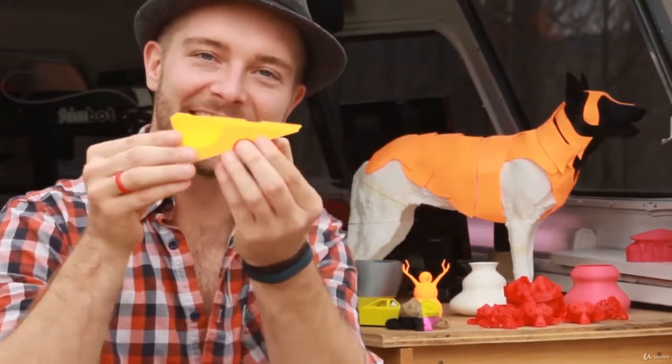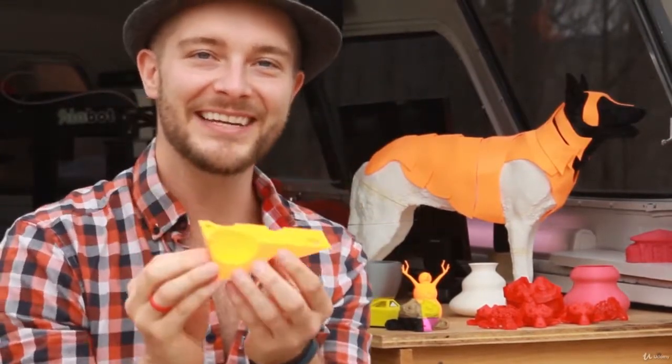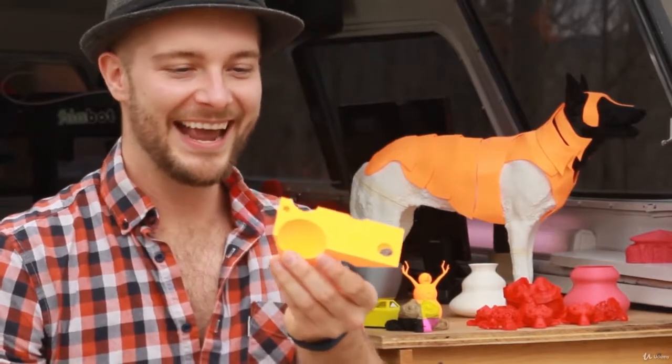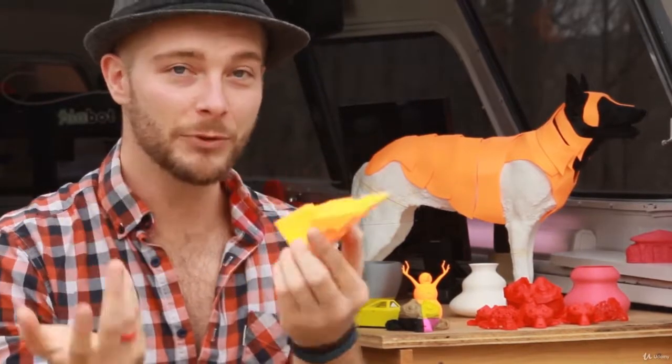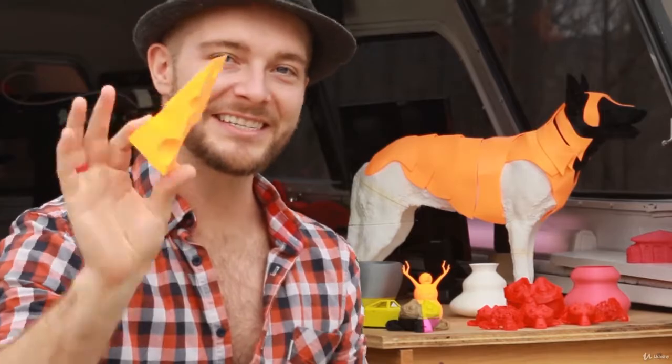Now you have a slice of cheese that you can wedge under your door. So hopefully you learned a lot about box modeling and the basics of subtraction booleans. I would love to see your crazy door wedge, whatever kind of shapes that you make.